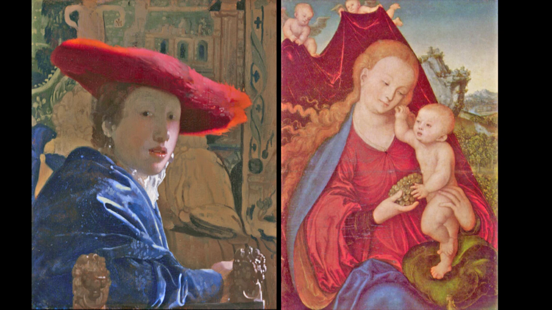The velvety dark red mountain under the angel in the upper left corner of the Cranach painting is referenced by Vermeer with the velvety red hat, also on the left side, with a rounded point. The notch on the light blue mountains in the upper right corner of Madonna and Child with Grapes is referenced by the notch on the right side of the red hat in Vermeer's painting.